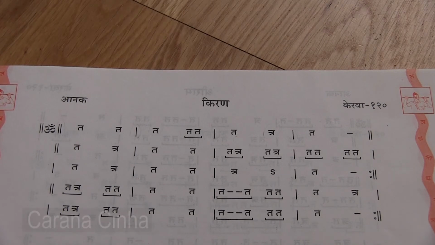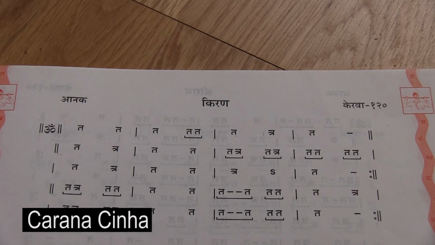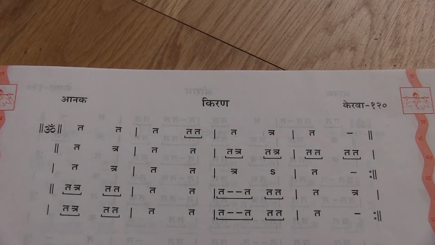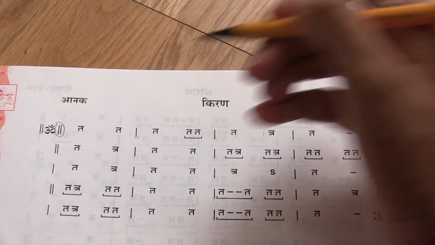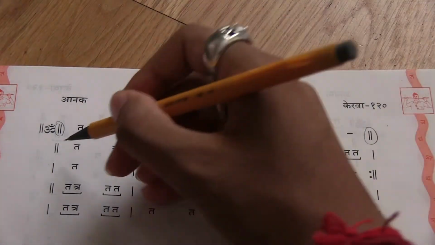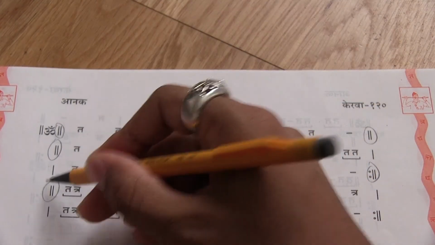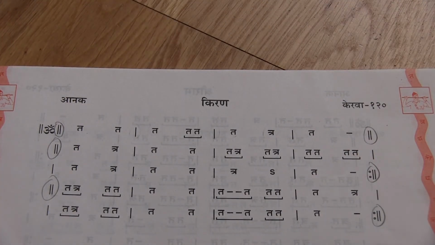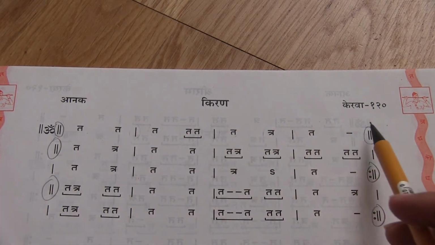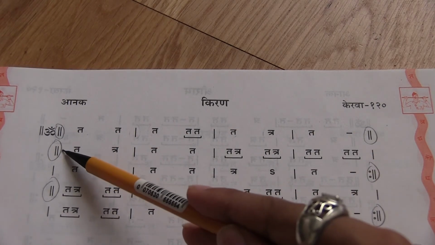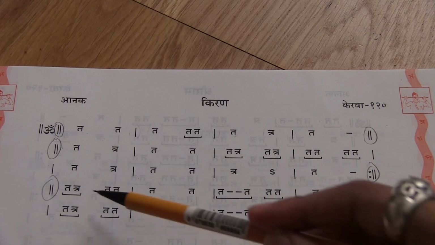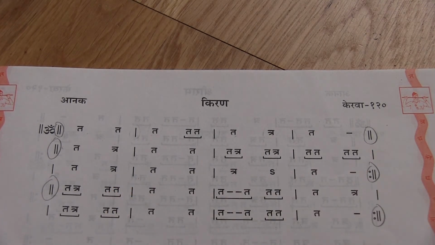Secondly, we have the charana chin. This represents the beginning and ending of each line. In this rachana, it is shown here and here, here and here, here and here. This means that from here to here would be one line, from here to here would be one line, and from here to here would be one line.